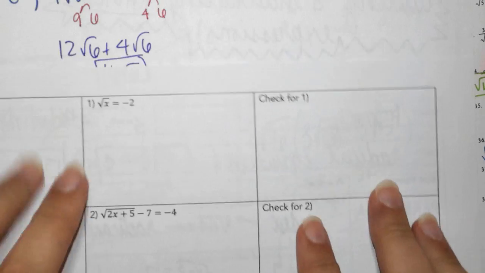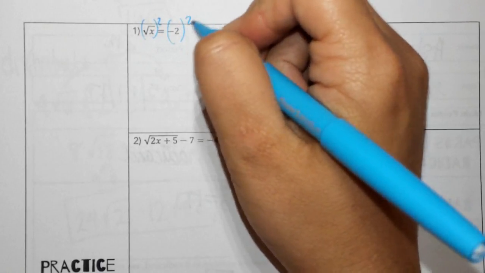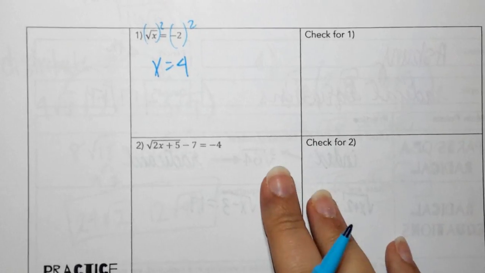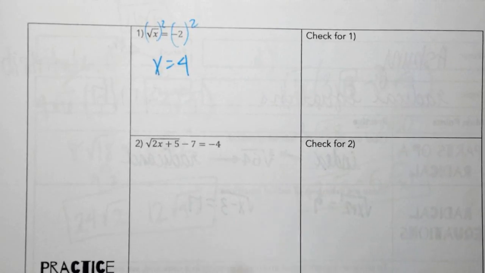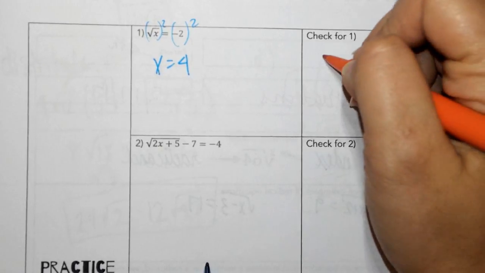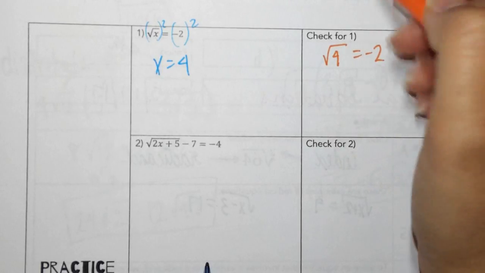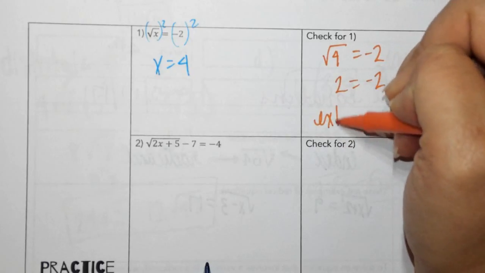Alright, so for number 1, what would we do? We would square both sides. Alright, so x equals 4. Do we agree or disagree? Does everybody see how I got 4? Okay, now let's plug it in. The square root of 4 should equal negative 2, but what's the square root of 4? So this is an extraneous solution.